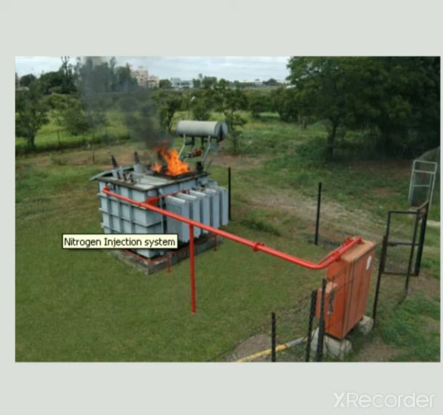In the next picture we will see the abnormal conditions that result in the switchyard system or where the transformer is installed. Suppose in case an abnormal condition occurs, or the temperature of the transformer increases above the rating level. At that time the temperature increases and heat is generated. Under those conditions there is a possibility of fire.